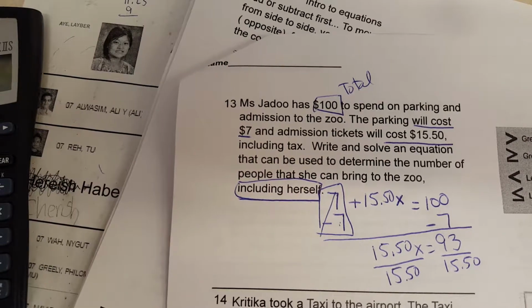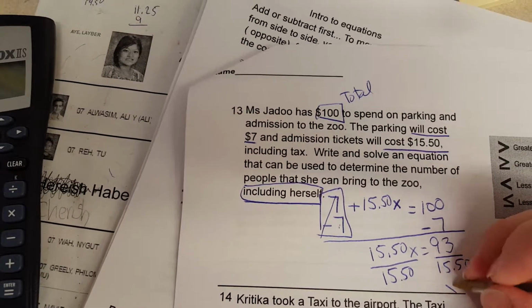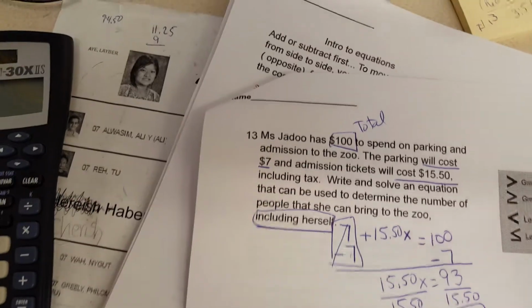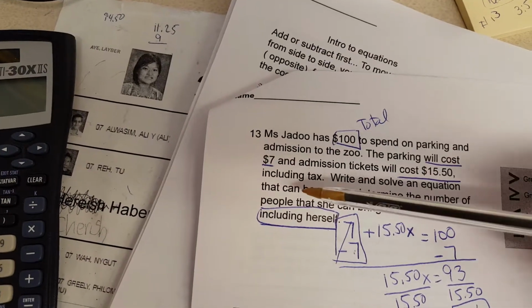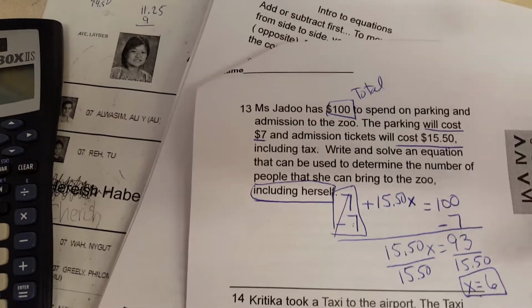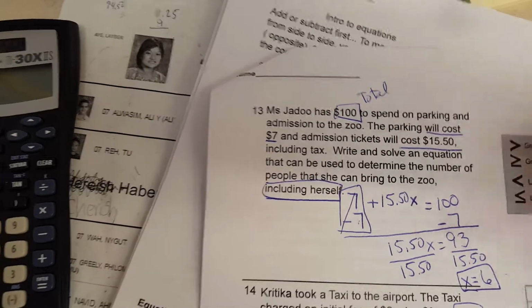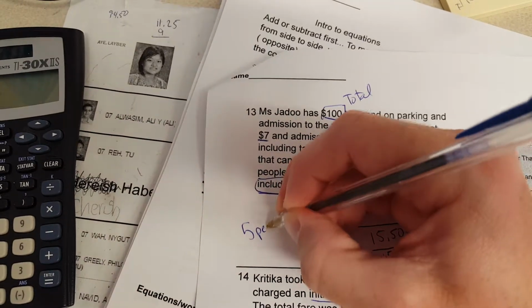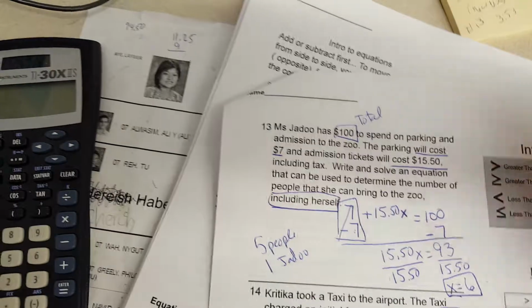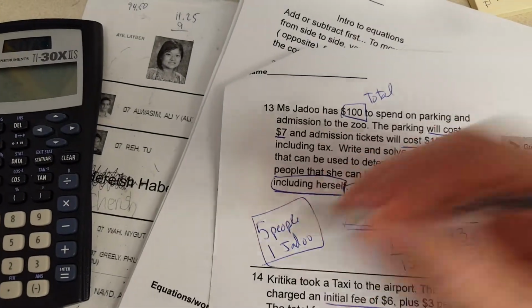Once you do that, you get x equals 6. It says, how many people can she bring to the zoo, including herself? So 6 total people can go to the zoo. So it would be 5 people and 1 Miss Jadu. And that's our answer.